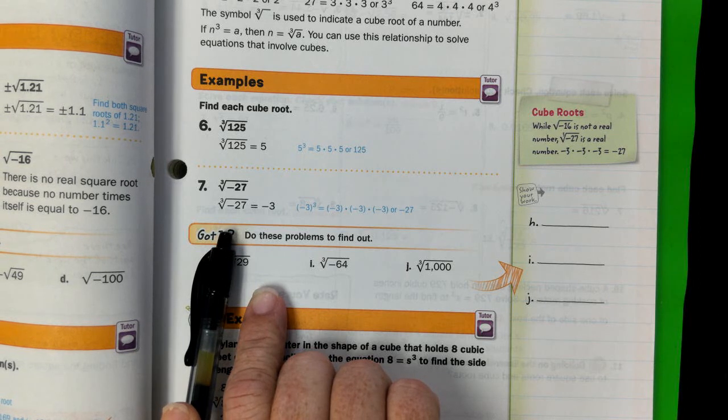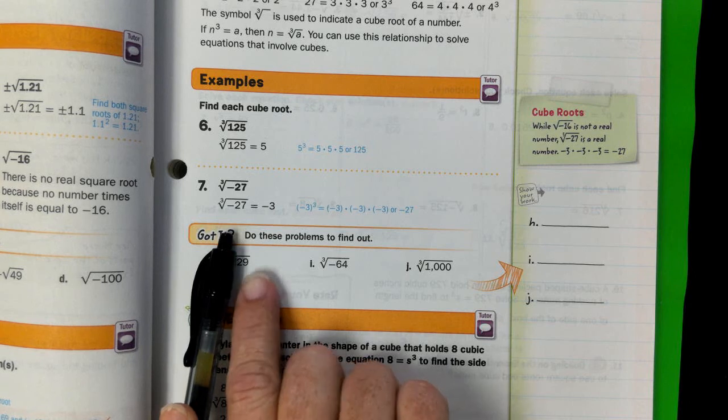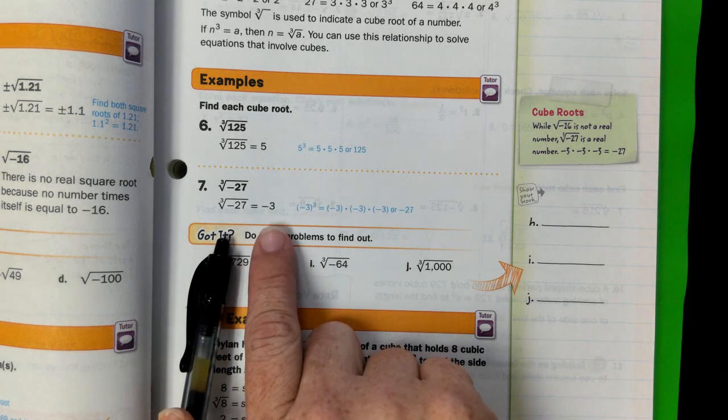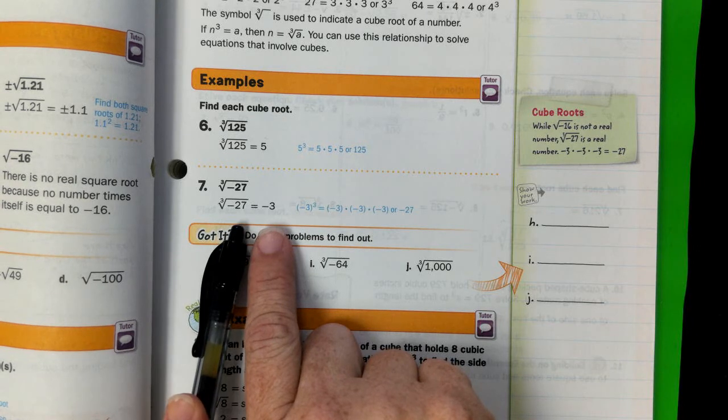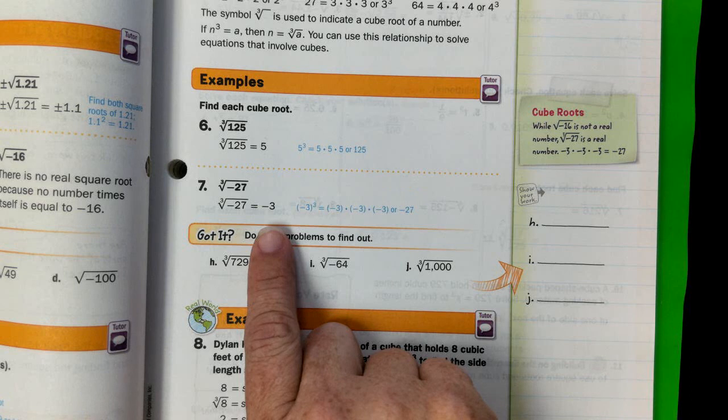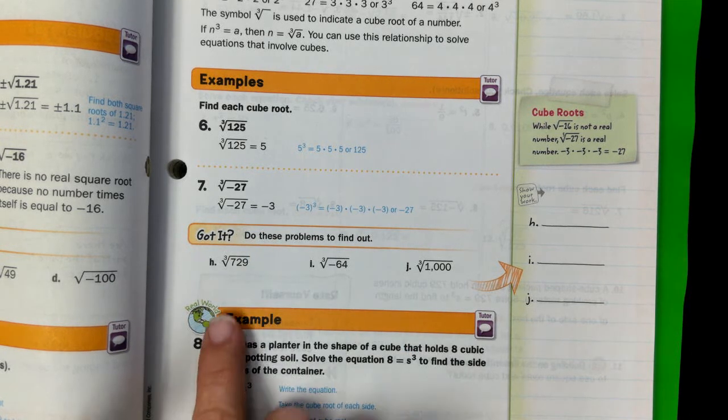An odd number of negative signs multiplied together gives you a negative. Right, it would make it a positive and then it would become a negative. So I can say negative 3 times negative 3 is 9 times negative 3 is negative 27. So I can take the cube root of a negative number. Cannot take the square root of a negative number, but I can take the cube root of a negative number.